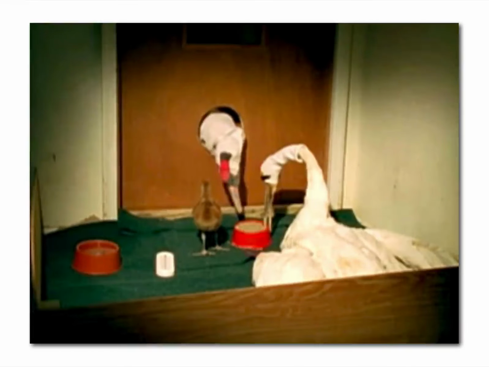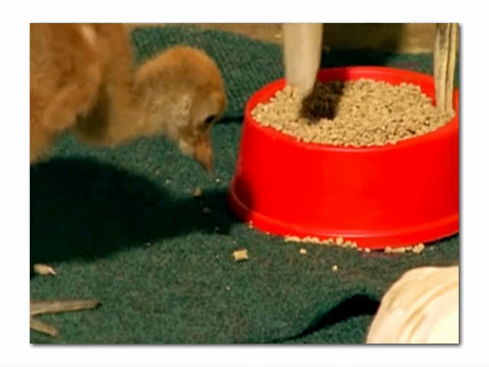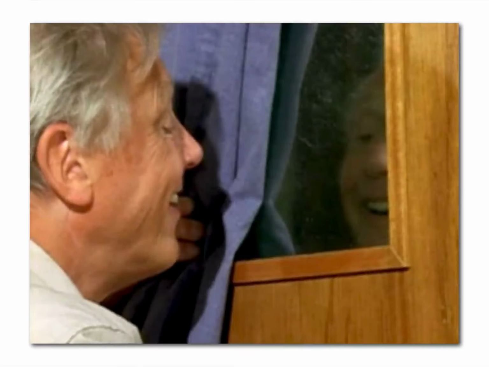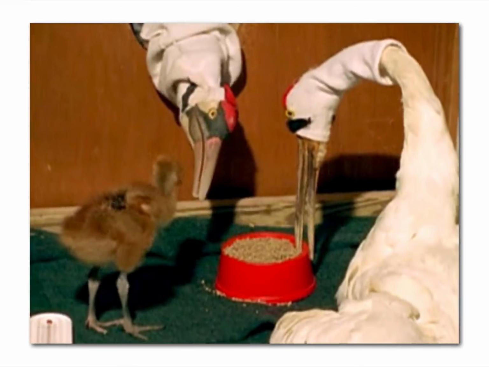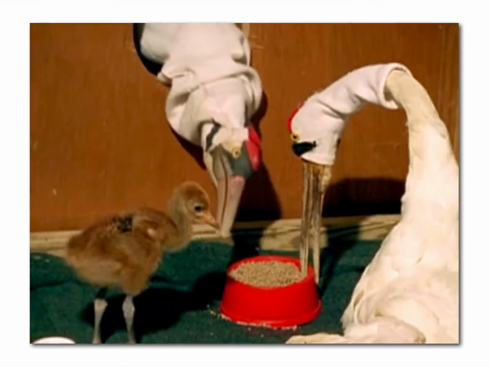Here at the International Crane Foundation in Wisconsin, they believe that were the chicks to be fed by humans directly and visibly, they would risk becoming humanized, so that when they became adult they wouldn't be able to breed with their own kind.